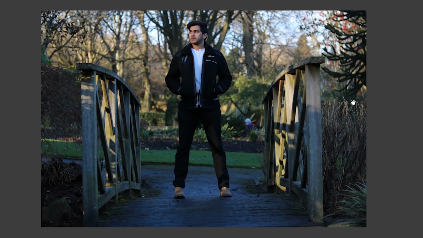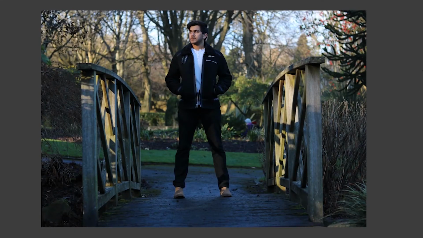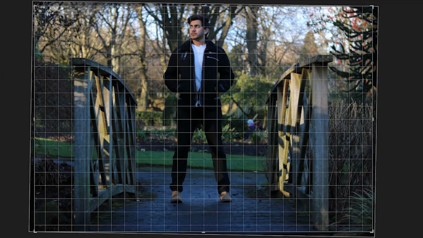Alright, so this one I like the symmetry of. It looks pretty nice, composition wise. Only issue is, as you can see, it's not exactly straight. So if we straighten up a bit, it'll look even nicer. So what we're gonna do here is go to that angle tool again, take the line of the bridge, and line that up with the line of the grid. Once they're both parallel, you know they're straight, and it just looks even better.